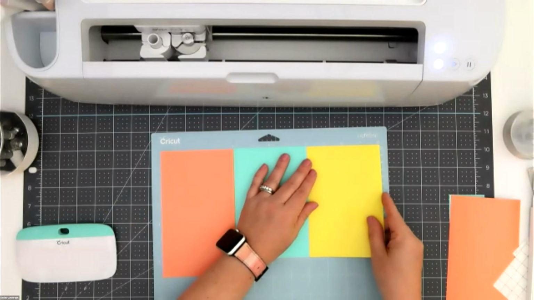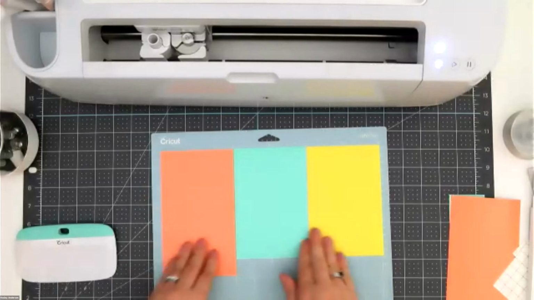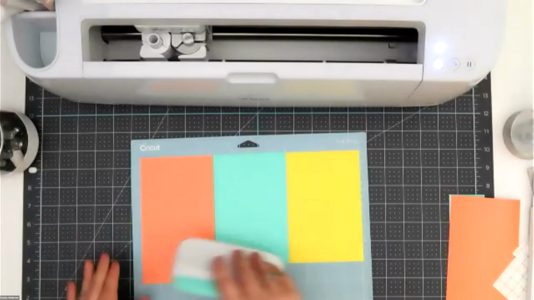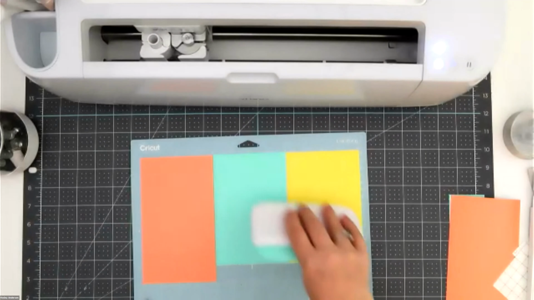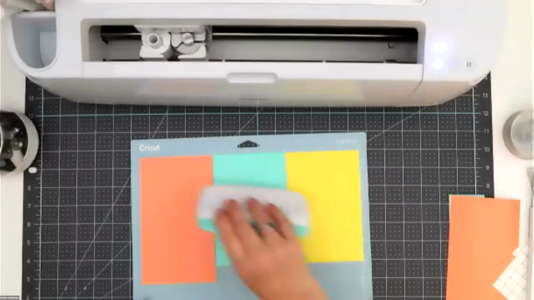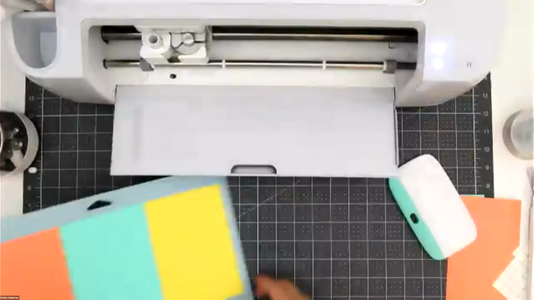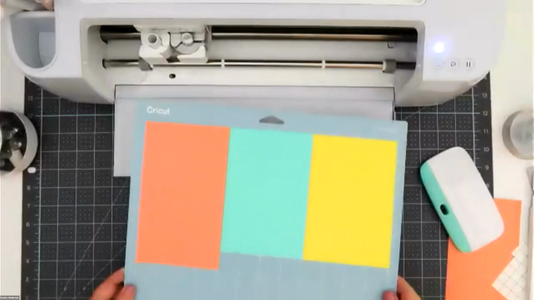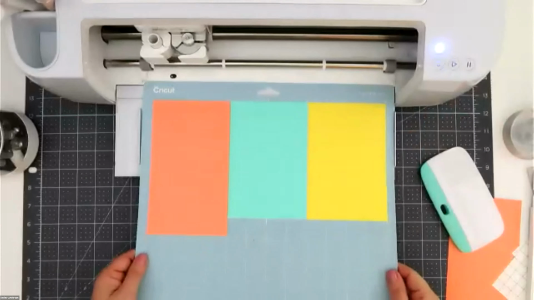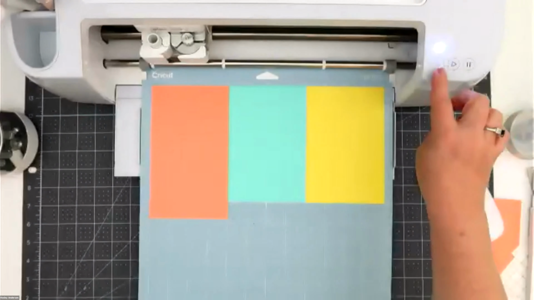We know that we just want to cut our design out of these 3 different colors of vinyl. And then I use my wedge and I push that down so that it stays in place for me. And you open up your machine. Now my light is flashing, telling me to go ahead and load my mat. So I'm going to load my mat.